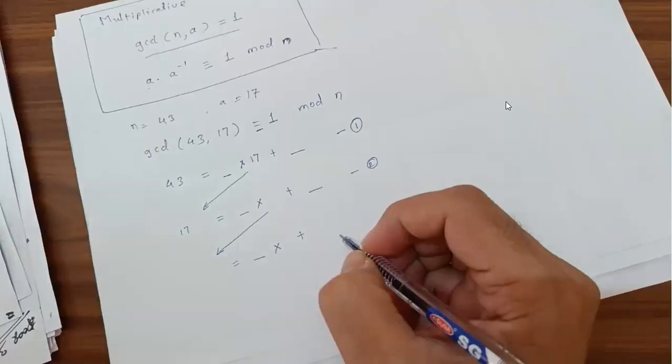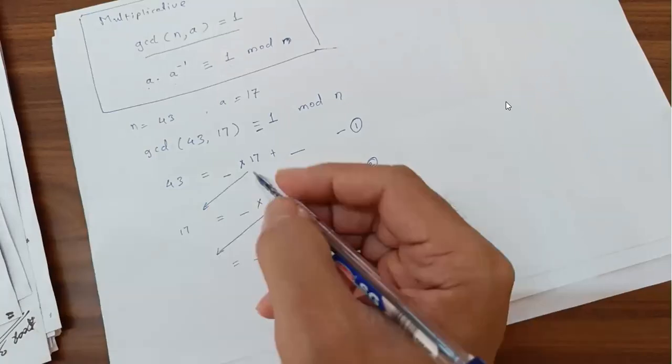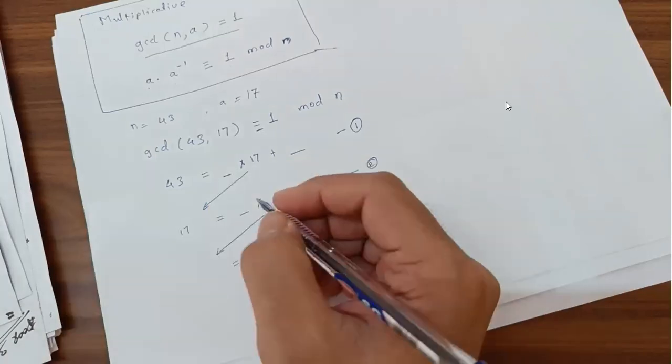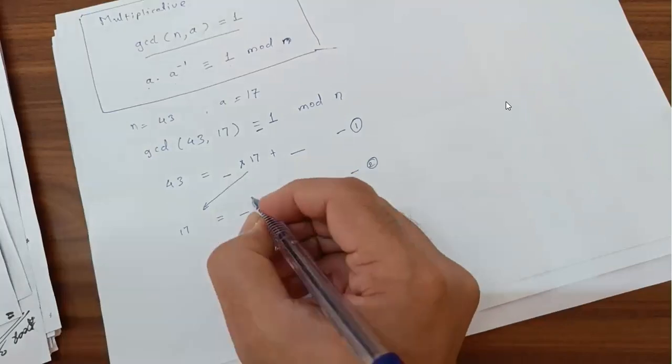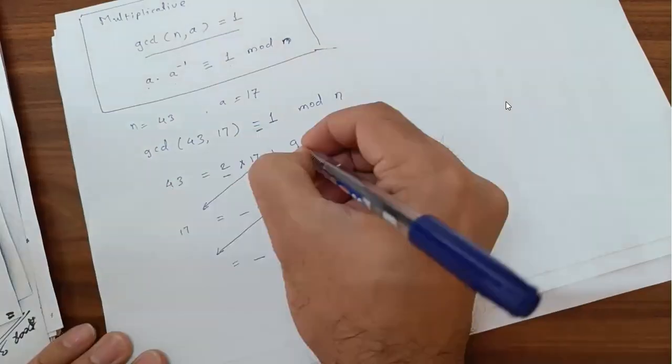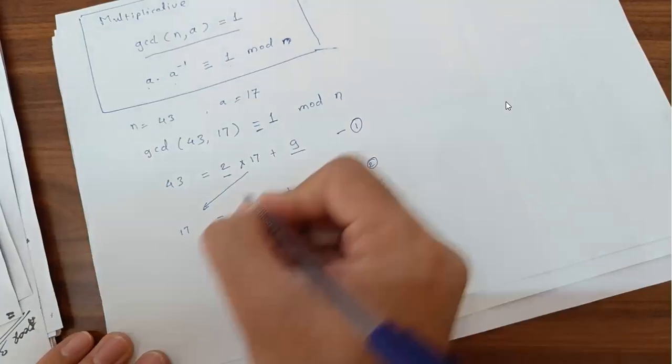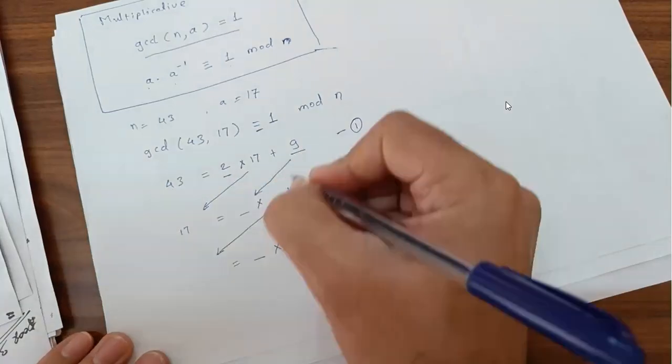Yes, guys, what is this quotient? So we can write 2 and 9. Okay, so this remainder will come here.